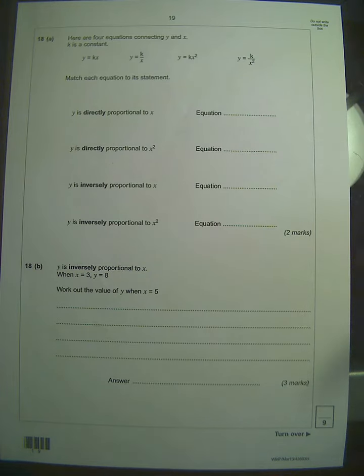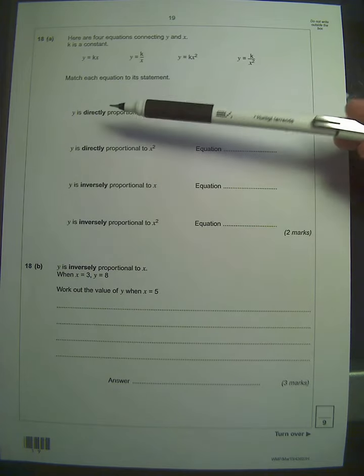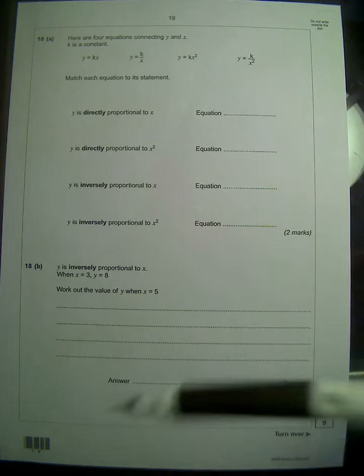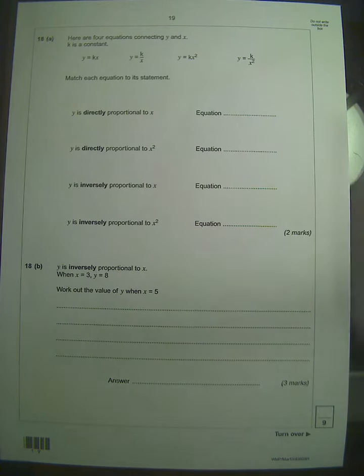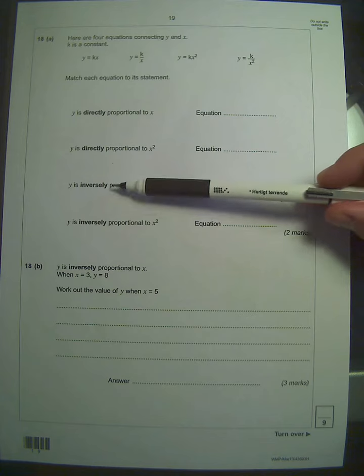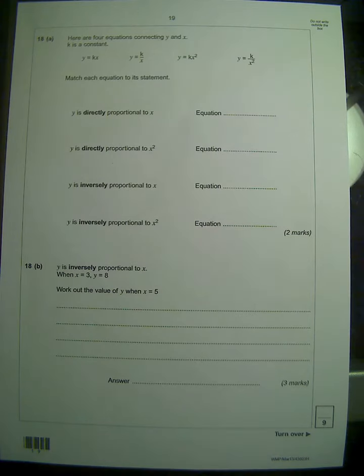Okay, here's our next question on proportion. The first bit is testing you know really what proportion is about. So remember, if two things are directly proportional, it means that one thing is something times the other. There's a direct relationship between them. And as one gets bigger, the other gets bigger too. If two things are inversely proportional, that means that one thing is something divided by the other thing, so that as one of them gets bigger, the other will get smaller.